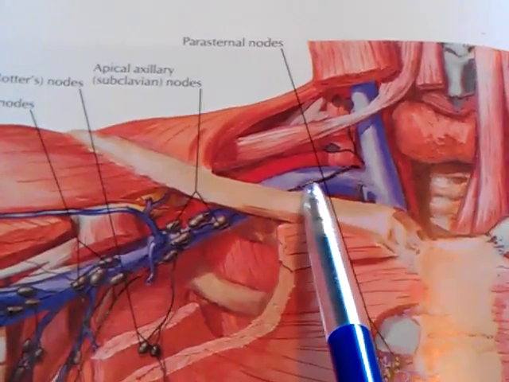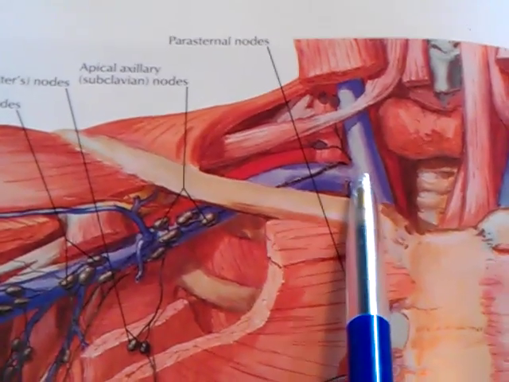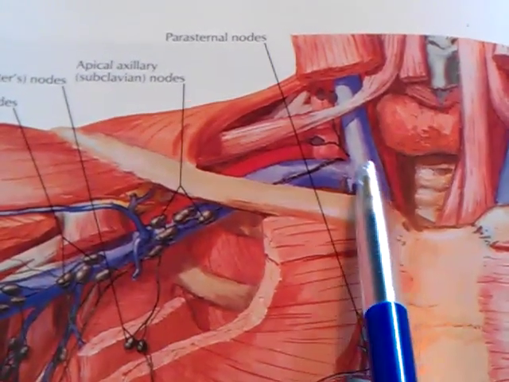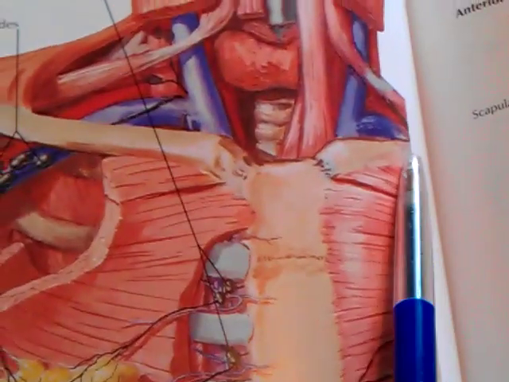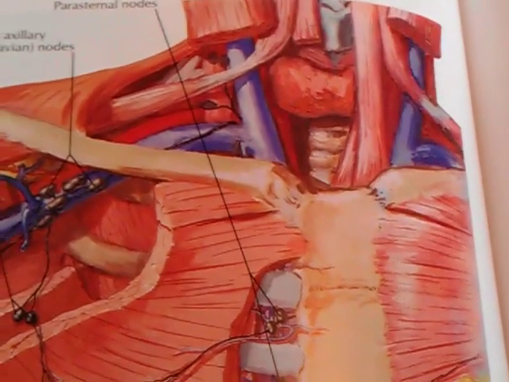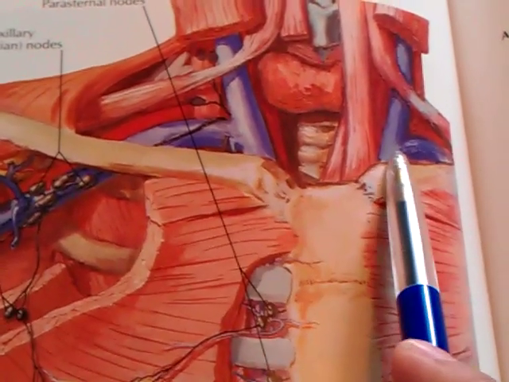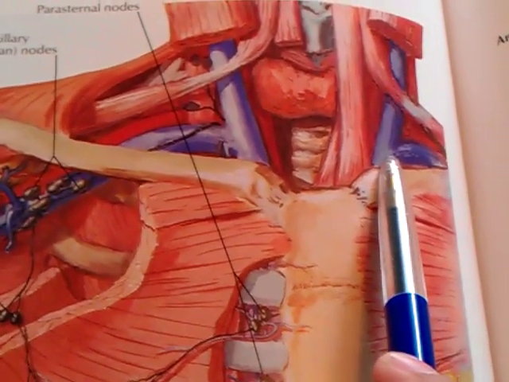The right subclavian trunk opens into the right brachiocephalic vein in the angulus venosus, and on the left side you have the left subclavian trunk, which terminates into the thoracic duct, which opens into the left brachiocephalic vein, also in the angulus venosus.